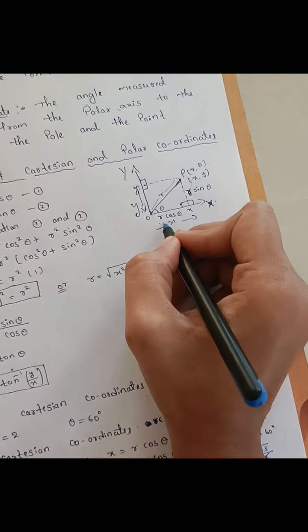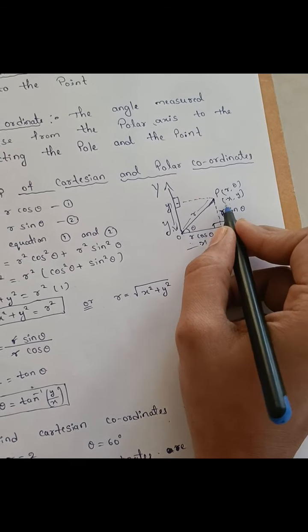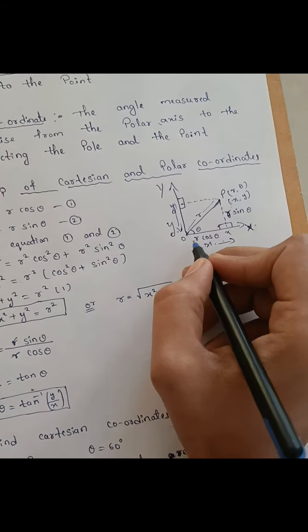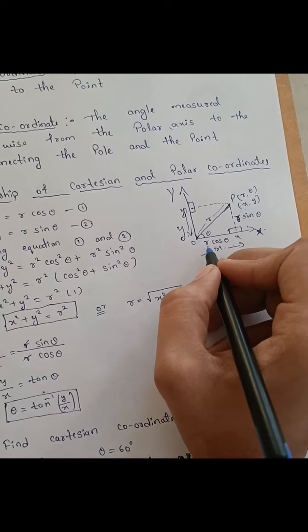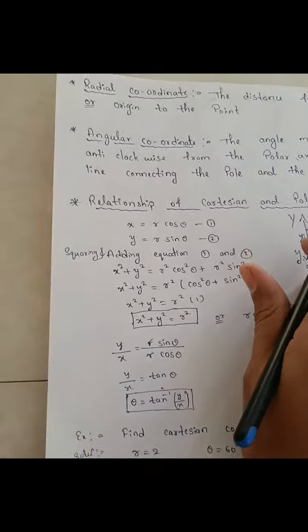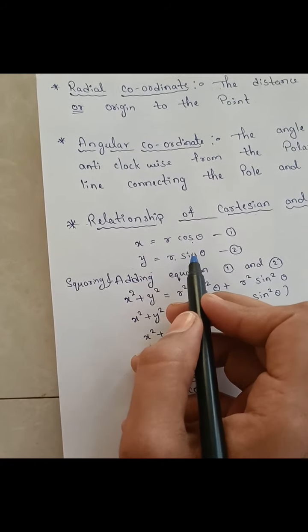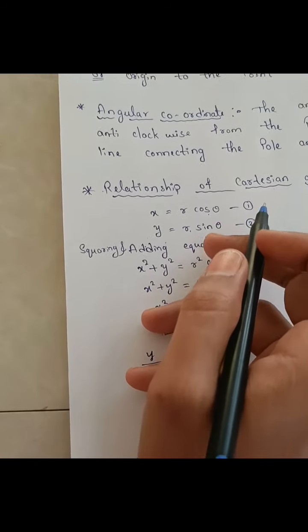Here x we denote as r cos theta and y is r sin theta. On the x axis it is r cos theta and on the y axis r sin theta. So see here, x equal to r cos theta and y equal to r sin theta. This is equation 1 and equation 2.